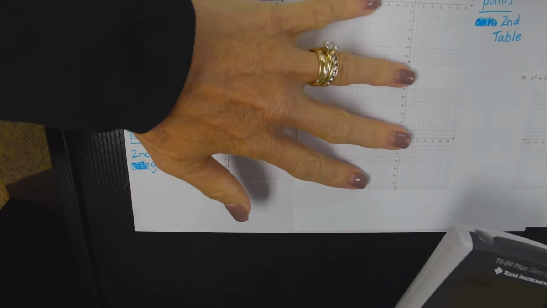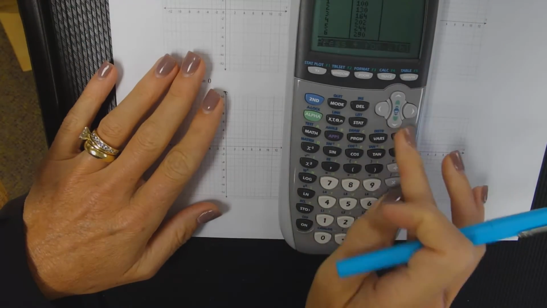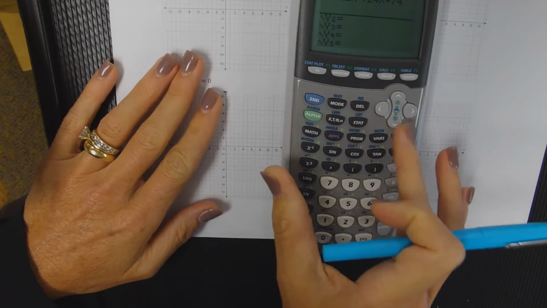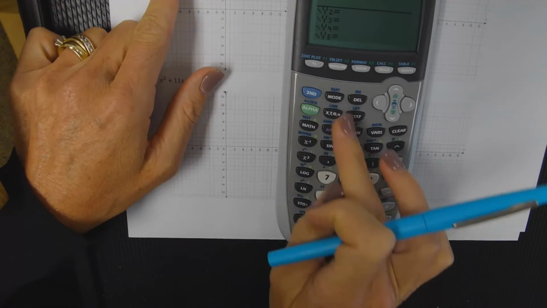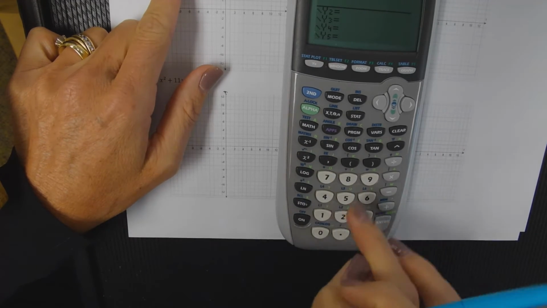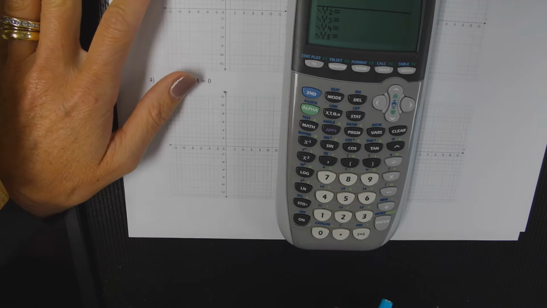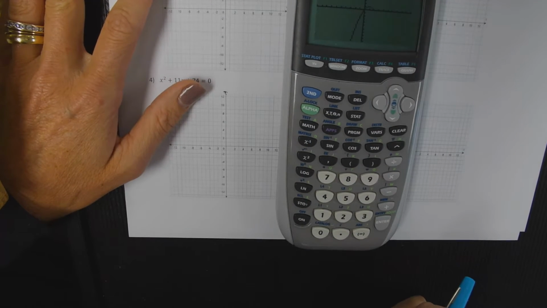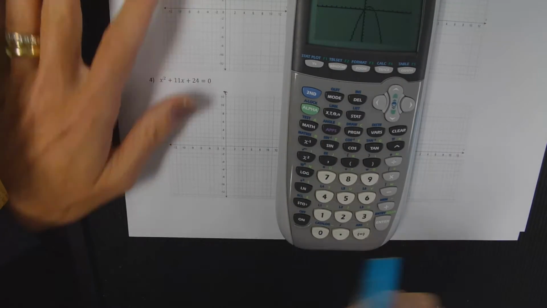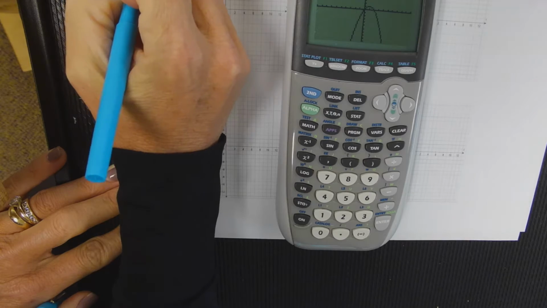But I want you to look at number 3. I'm going to clear this one. So y equals, clear. Let's put in this one: negative x squared plus 2x. There is no c here. If you notice, a is negative, so this will be going upside down, and it does. And if you look, there are 2 solutions because it crosses the x-axis 2 times.